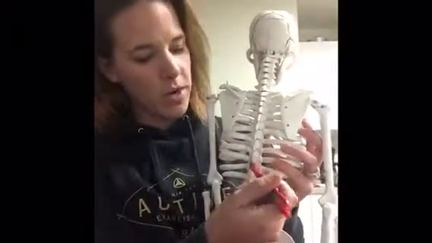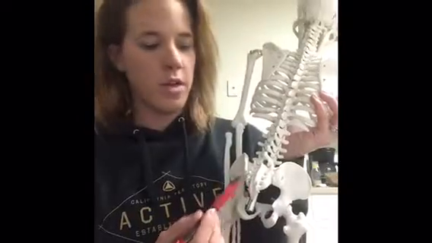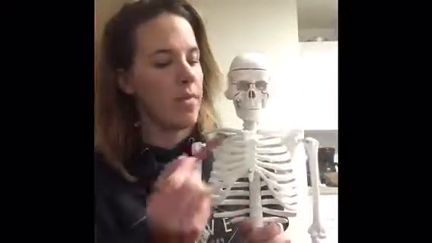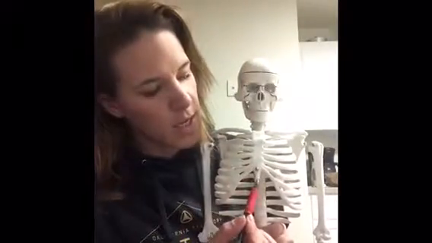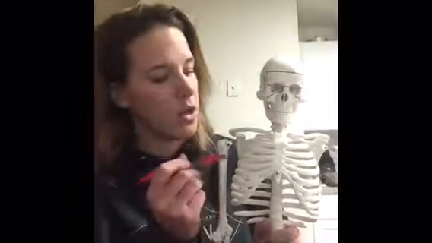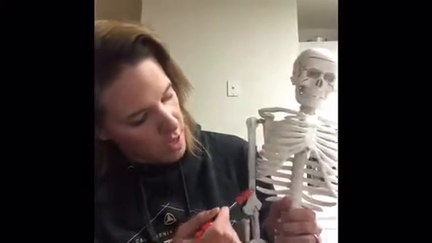Then you have the lumbar vertebrae down here, of which there are 5. Then you have the sacrum, and there are 5 bones fused here. And then you have the sternum, with the manubrium, the body, the xiphoid process, and the jugular notch. And then moving on to the ribs, you have 7 true ribs, 1, 2, 3, 4, 5, 6, 7. And then you have 5 false ribs, 8, 9, 10, 11, and 12.